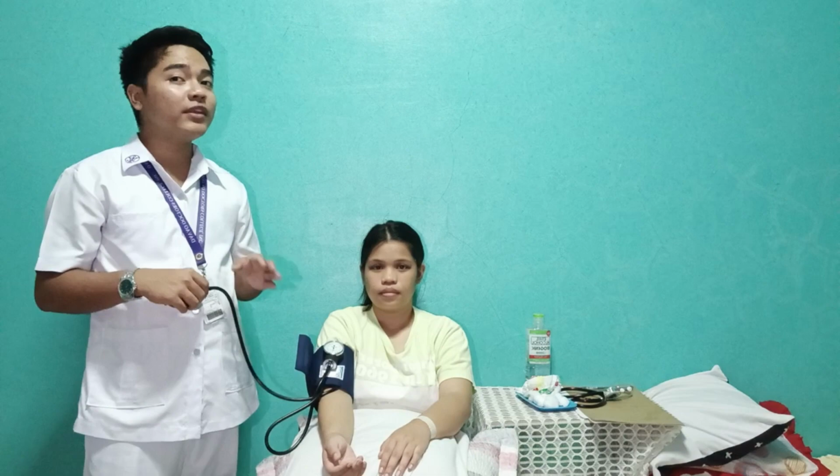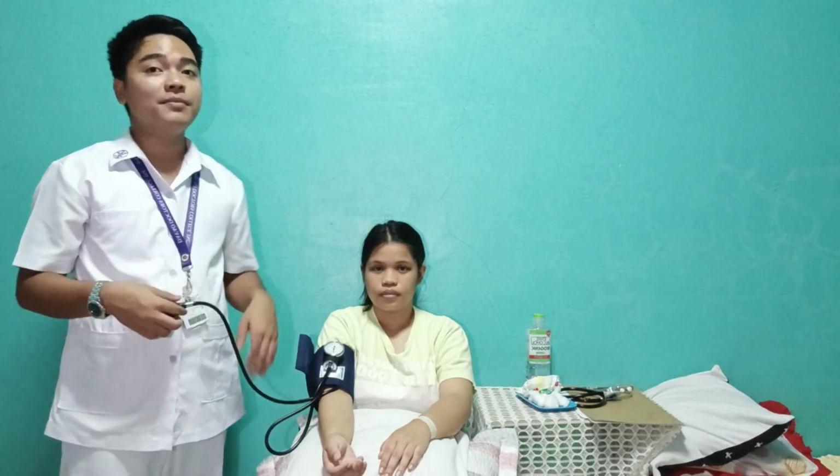Once I have found the brachial artery, I'm going to start inflating the cuff until I can no longer feel the pulse of her brachial artery. So now I'm going to deflate the cuff, and I have already taken her estimated systolic pressure, which is 140 millimeters of mercury.